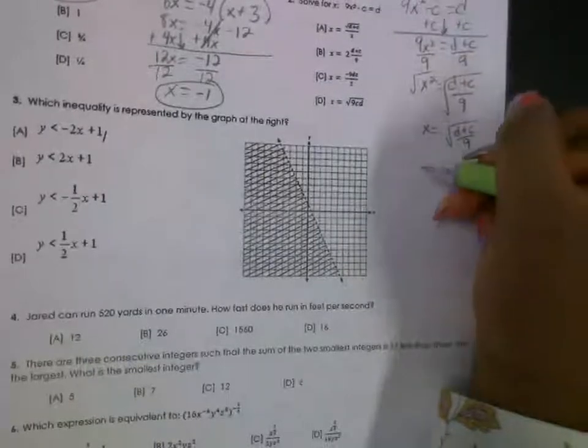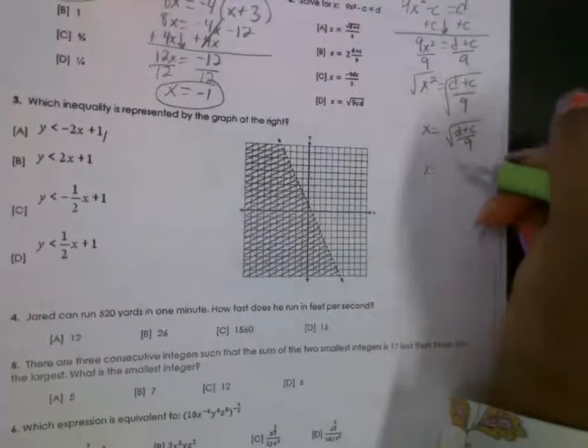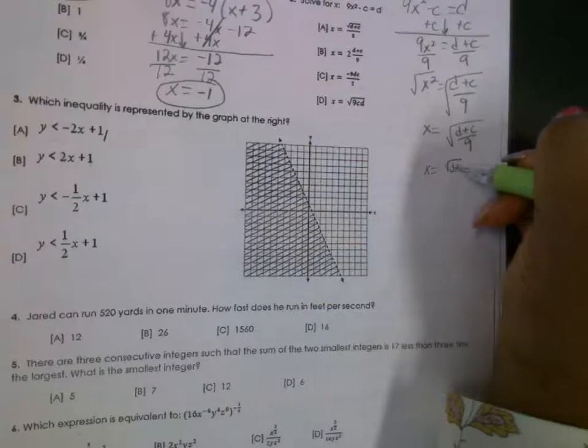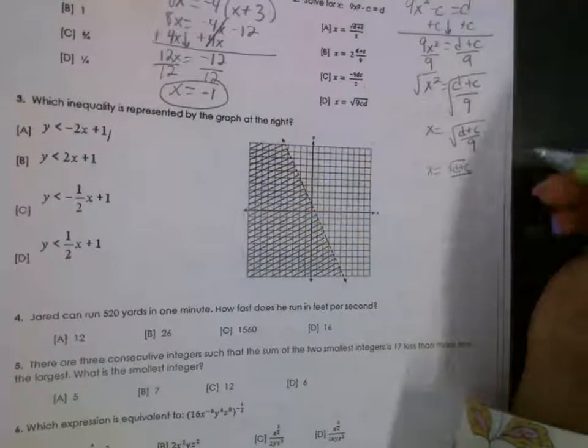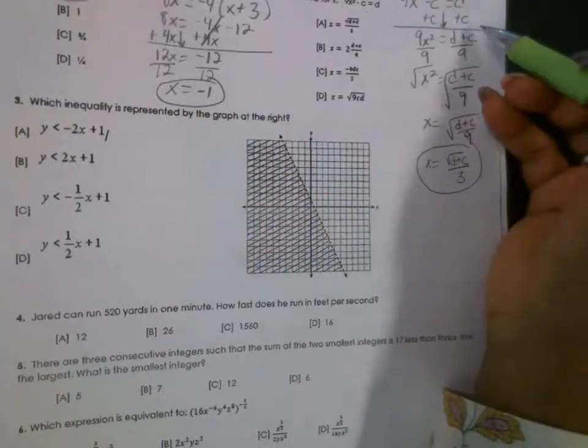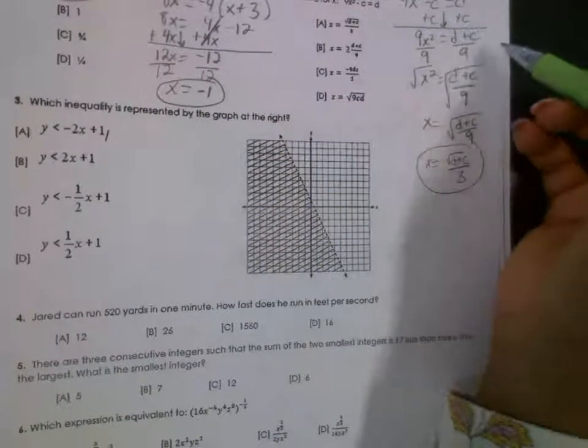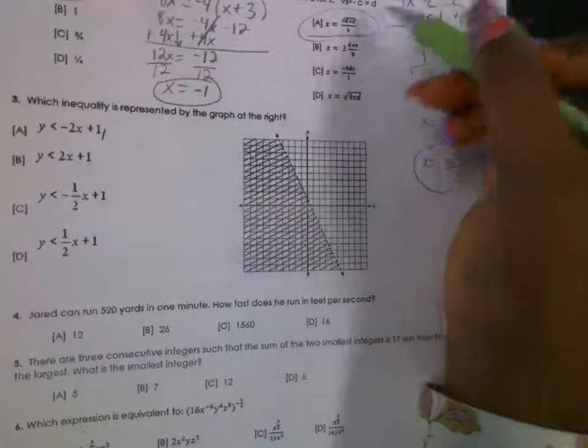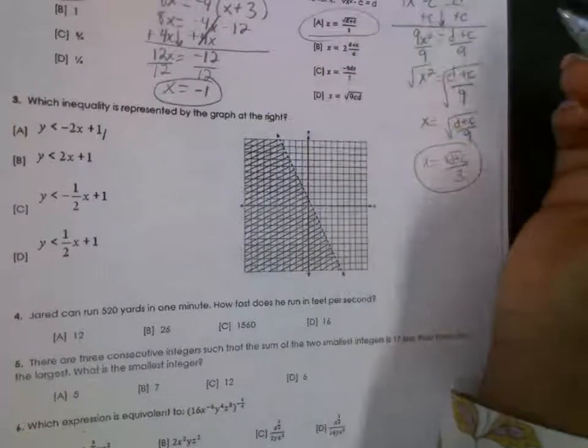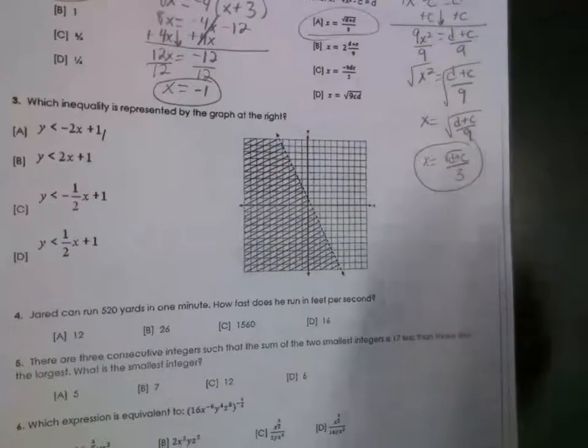If I want to, I do the square root of both the top and the bottom. So the top stays as d plus c, and the bottom, the square root of 9 is 3. So that is going to be, it looks like it's A. This looks like a 3. I think that's 3. It should be 3, not 2. It should be 3. All right, let's look at this one.